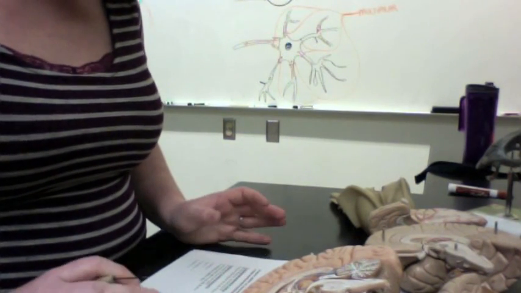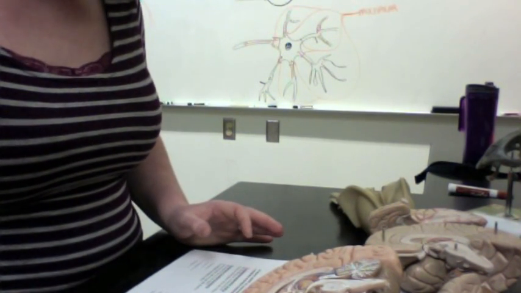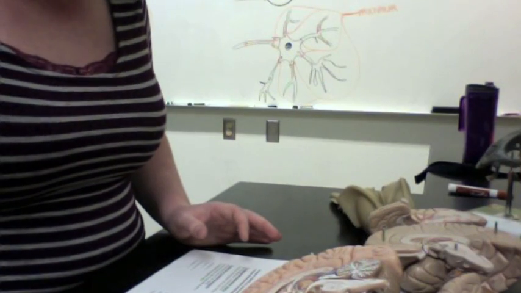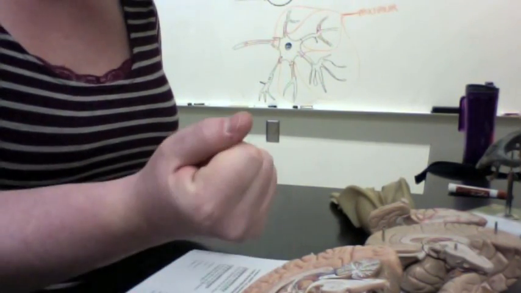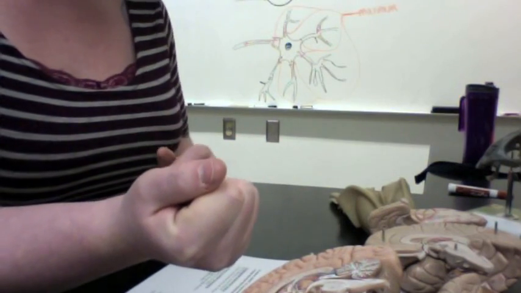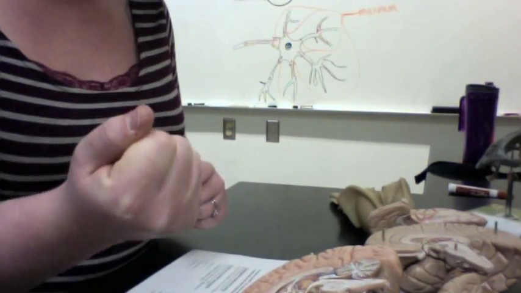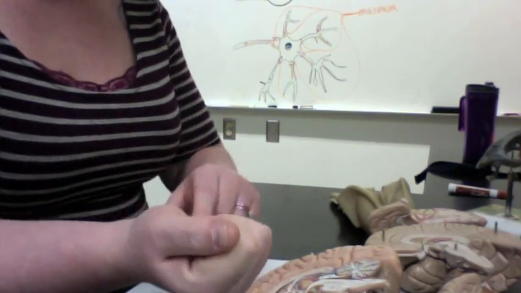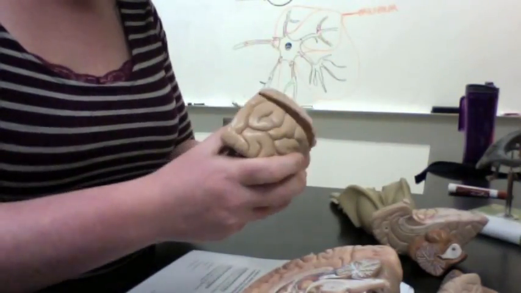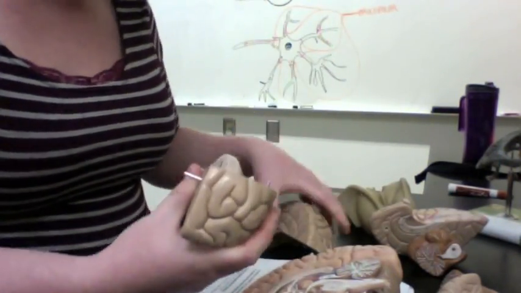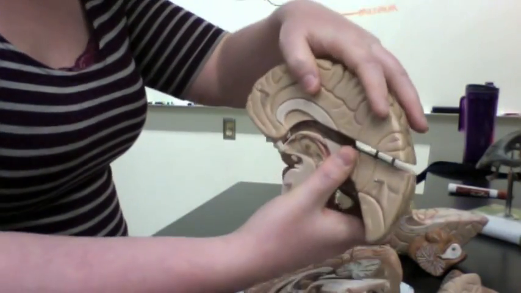Next on your list are the ventricles. So ventricles are gaps inside of your brain, okay? So basically, if you think about it, if you take your hand and you make a fist, there's still going to be space inside, right? That's basically like the brain here. The brain takes up a lot of space, but on the very inside are these little gaps. It's kind of hard to see, but in this, it shows it really nicely. So I just took the brain here, just to show you.